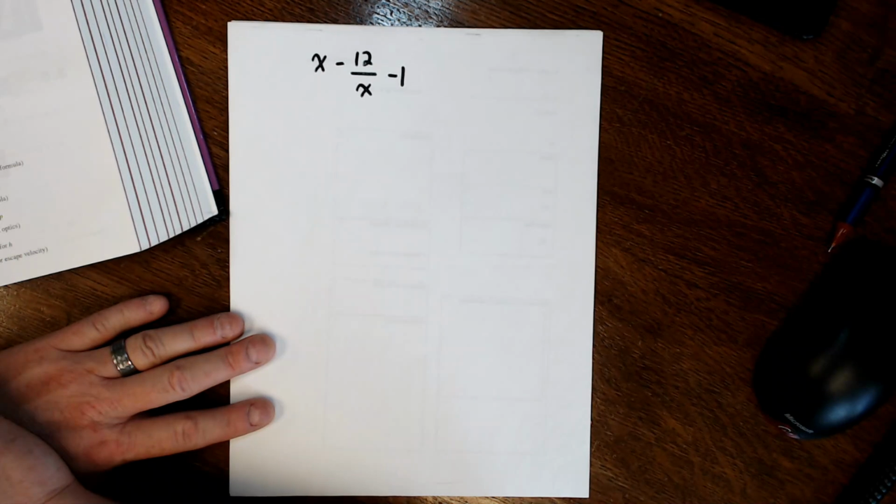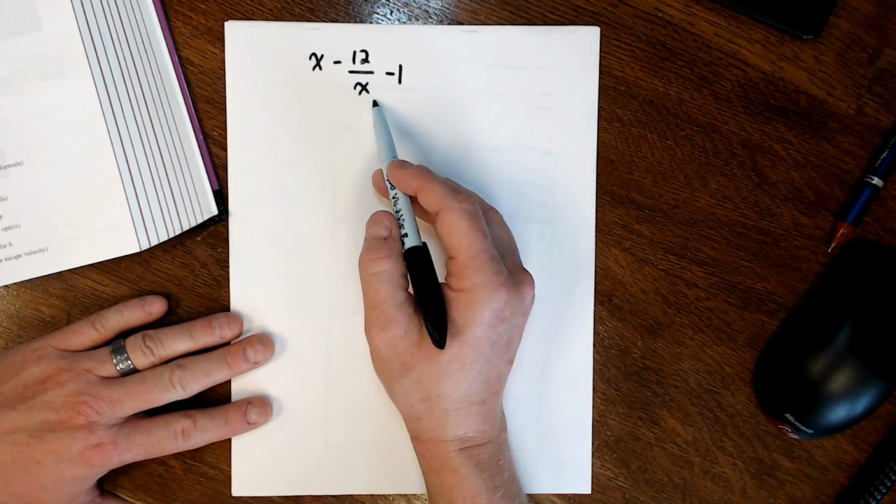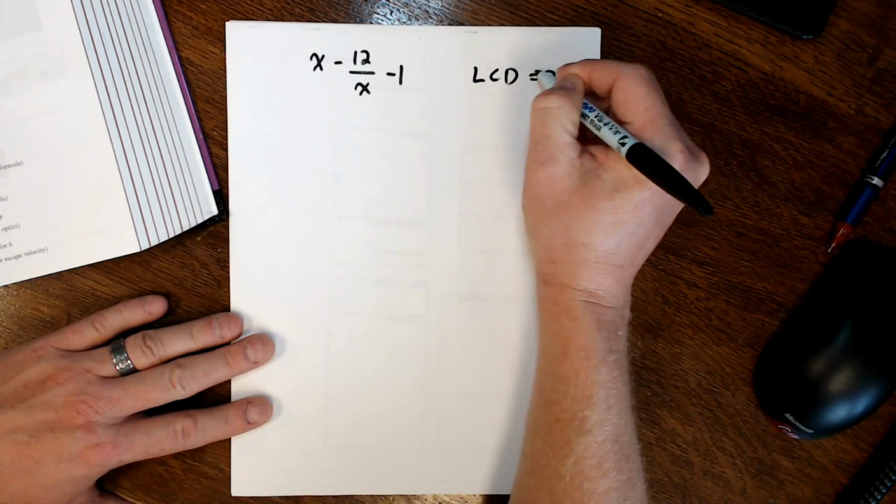Here we have a third example of solving a rational equation. What I want to do is make sure I get a common denominator. Well, the only denominator that I see here is x. So x, my LCD, my lowest common denominator, is x.